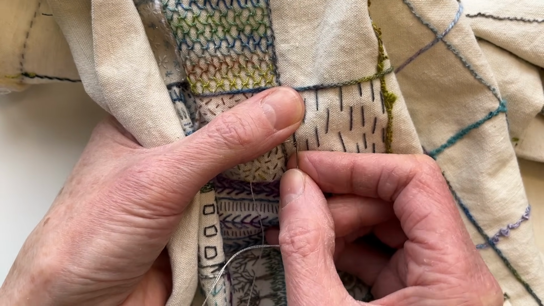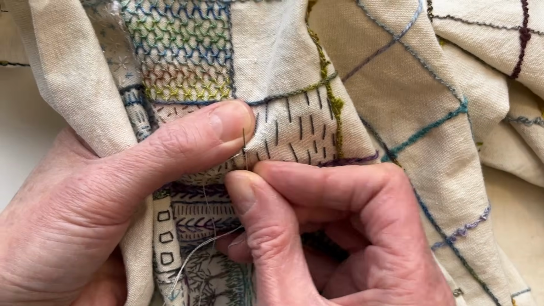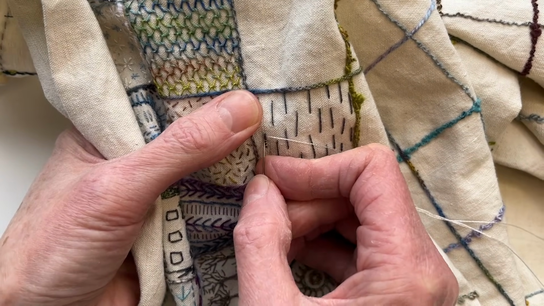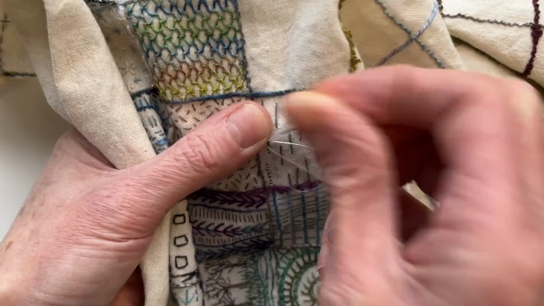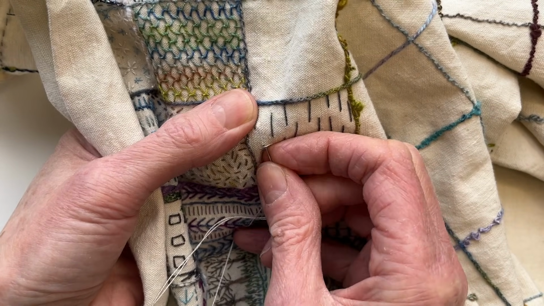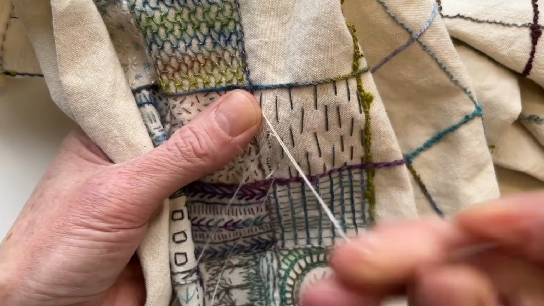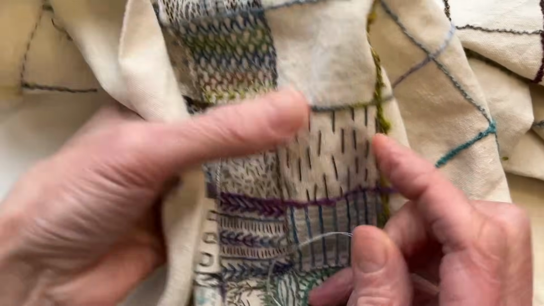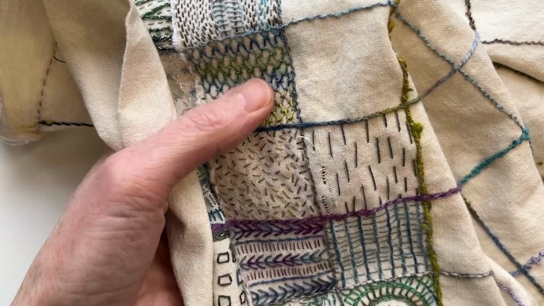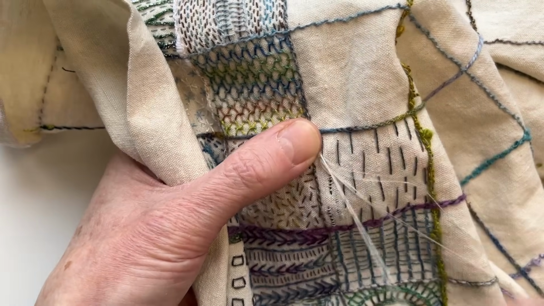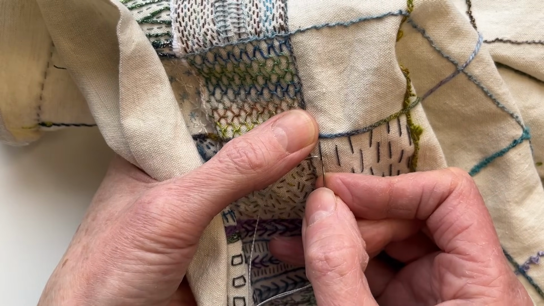And I'm just taking some very, very tiny straight stitches over these grey lines, and that's why I wasn't too worried about the long floats. Because a long straight stitch like that, you can easily pull it and snag it. But I'm just going to go over each of these with a very tiny stitch.